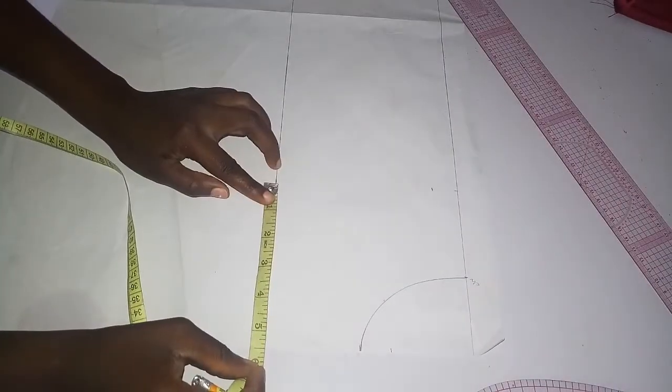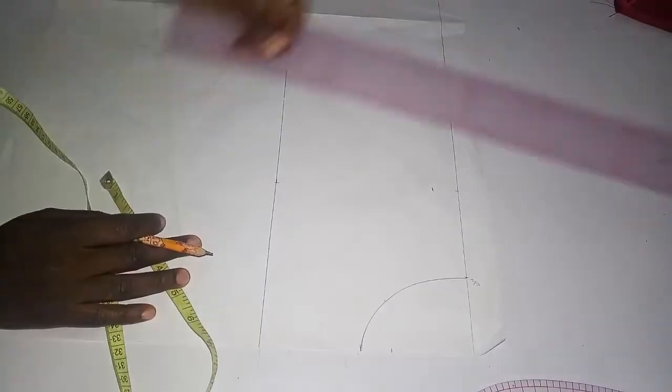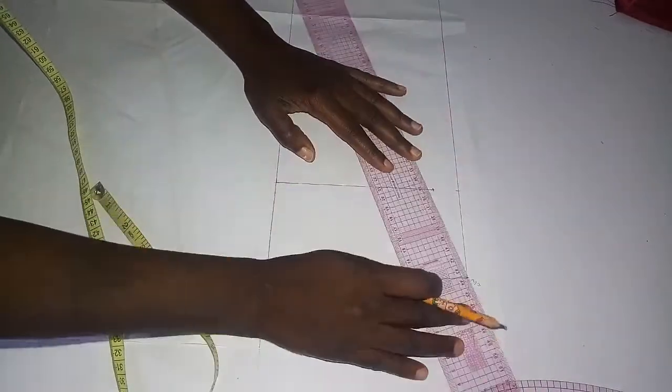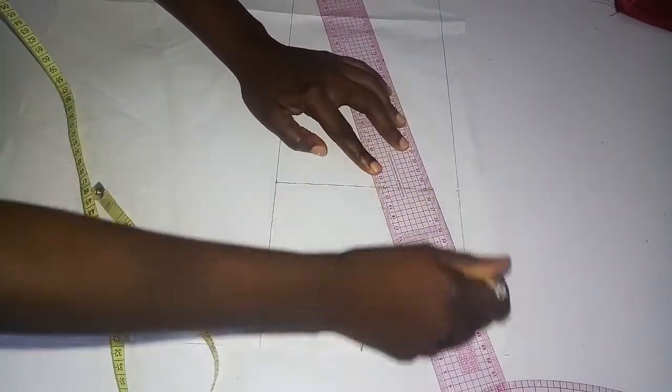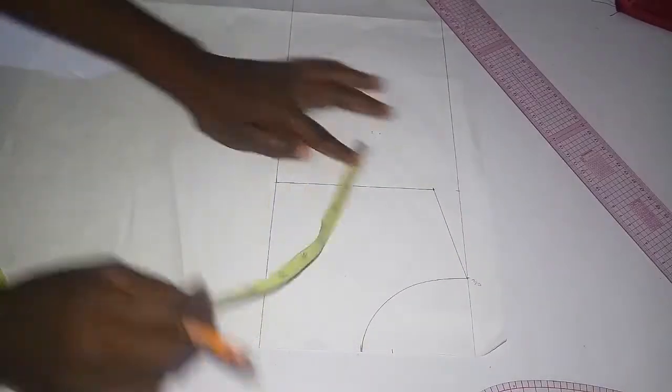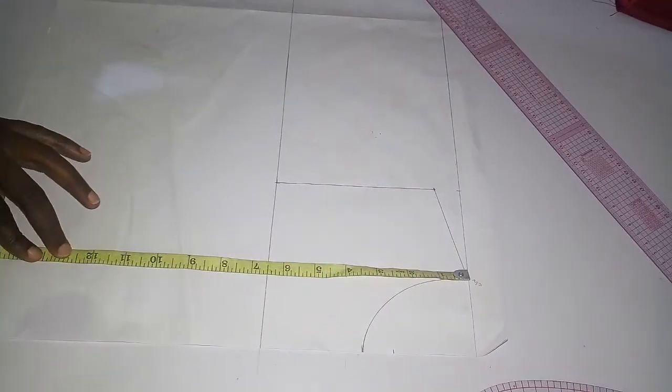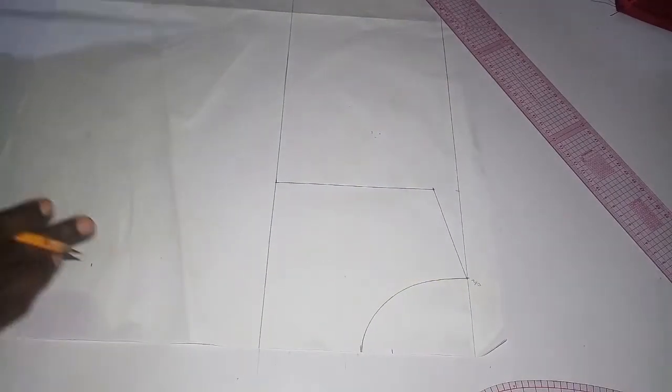I also want to make sure that the line that goes down from my shoulder point to my bust line is straight, so I'm marking my half shoulder width again on my bust line and then I'm connecting that with a straight line. I'm also connecting my shoulder point to my neck point with a straight line. Next, I'm going to mark down my shoulder to half length, which is 12 inches, and I'm going to square a line from that point towards the side seam.